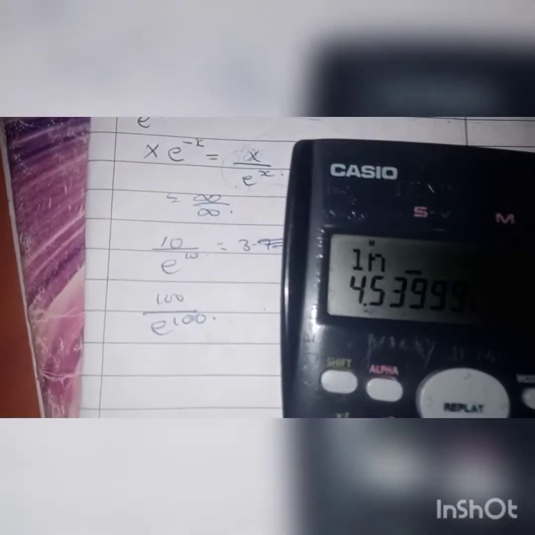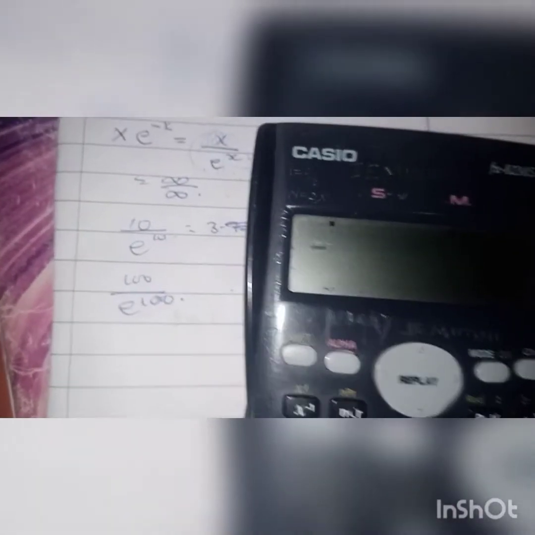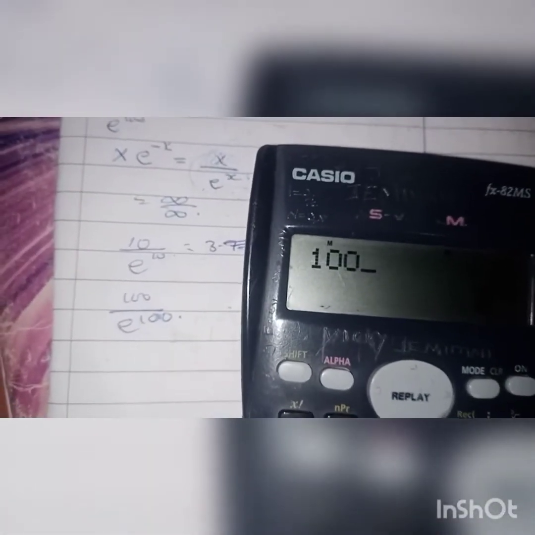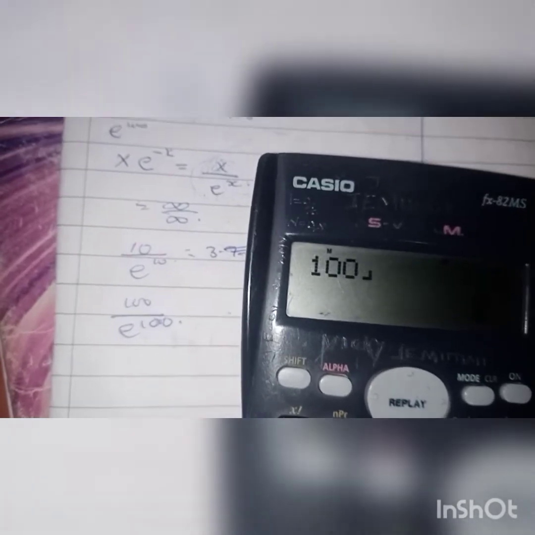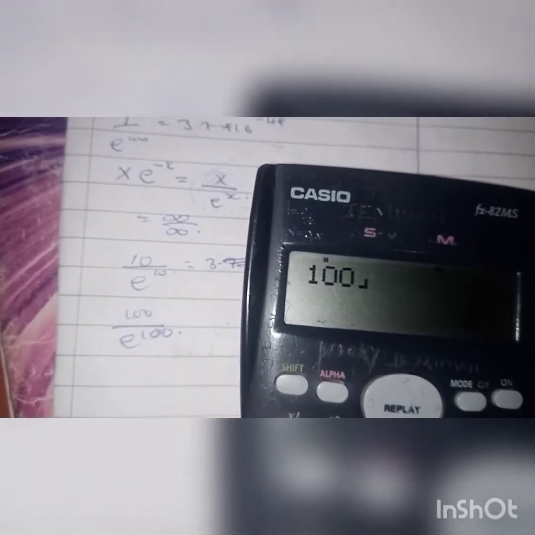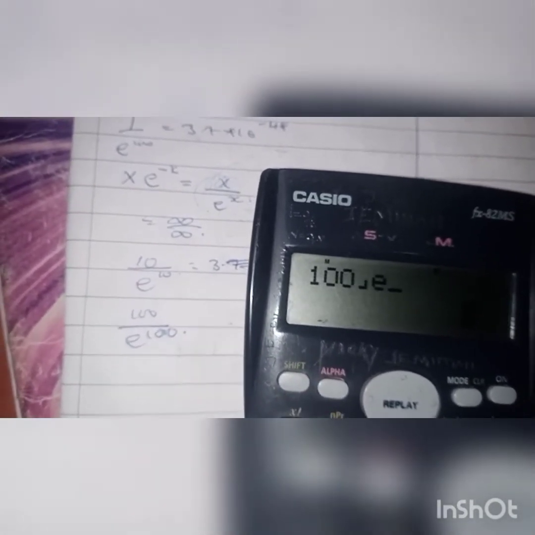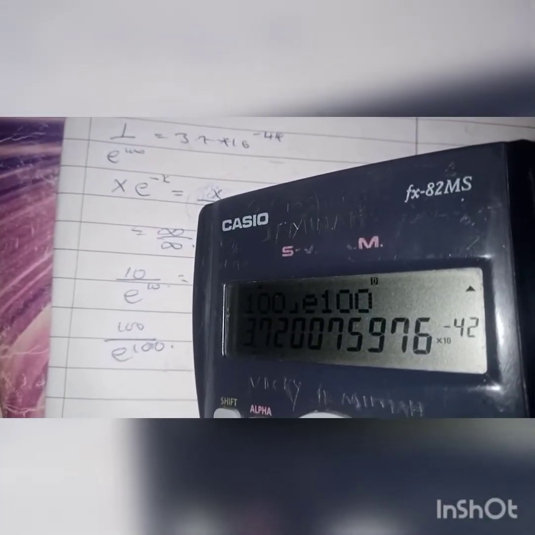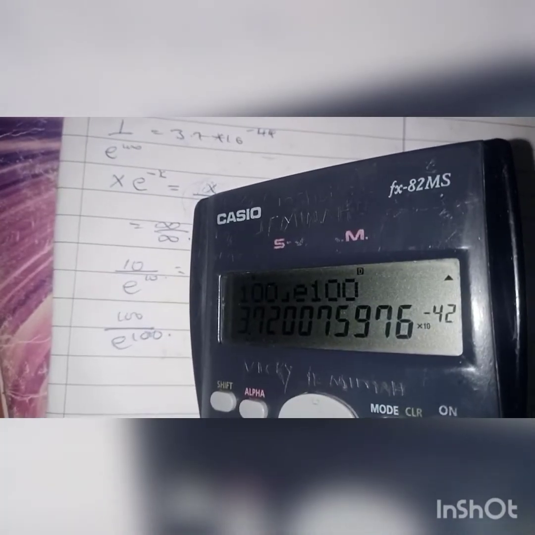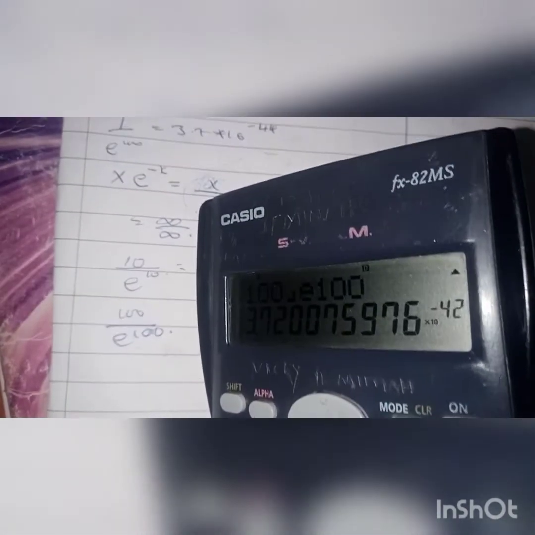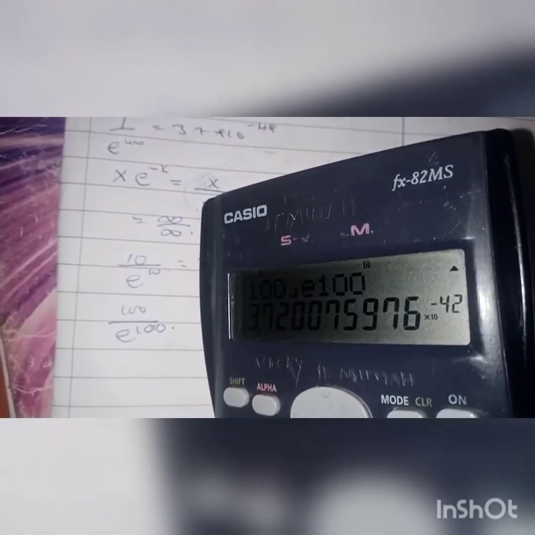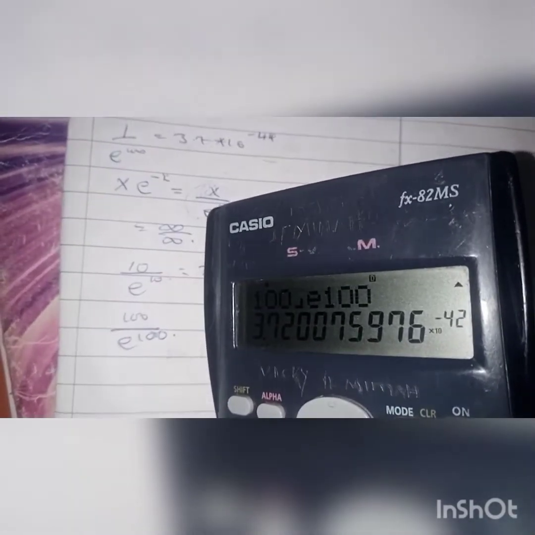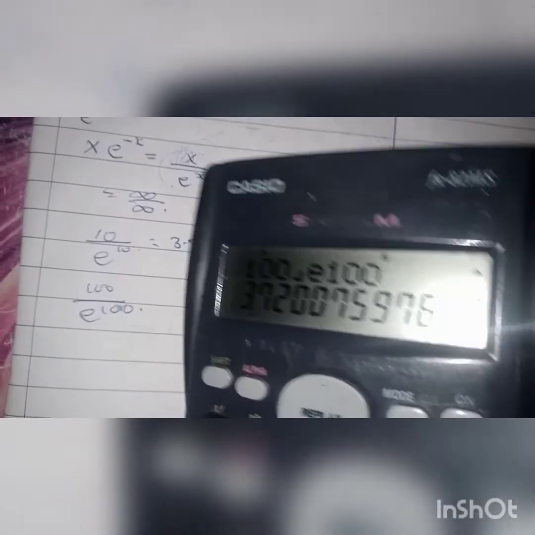So we can say that the lower function grows faster than the upper function as x approaches infinity. So let's take 100 divided by exponential power 100. You can see that since the lower function grows faster, the limit of that function keeps on approaching 0. You can see there power negative 42.